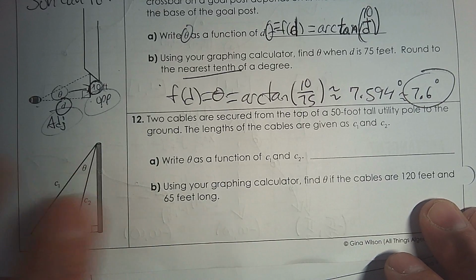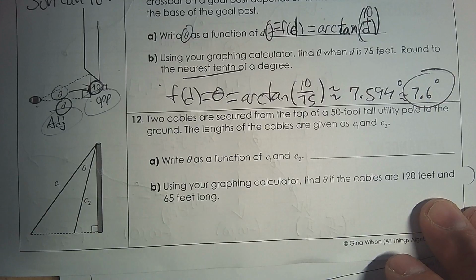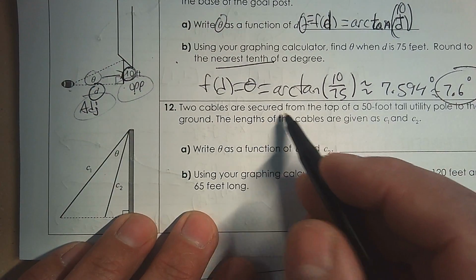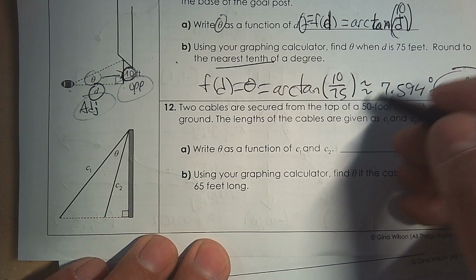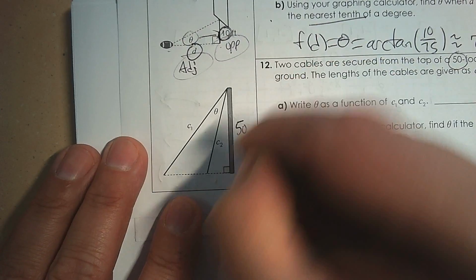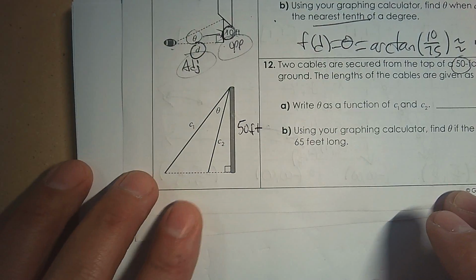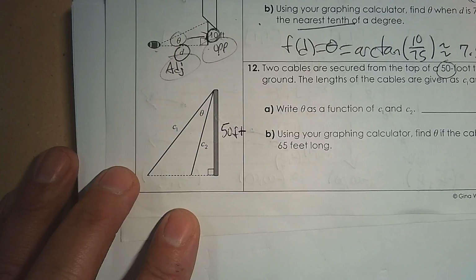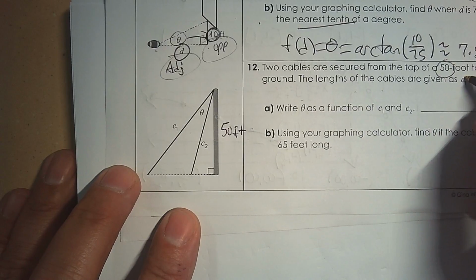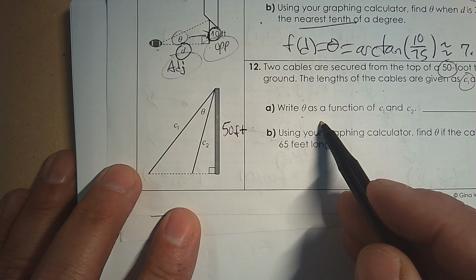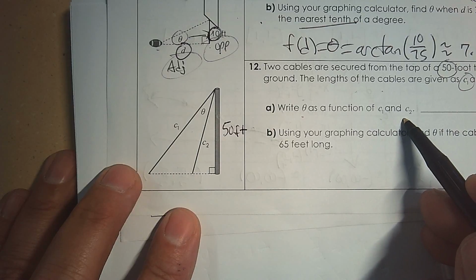All right, number 12. Here's our last one for today. And then I'm going to let you do a little homework here in class to practice it before your quiz tomorrow on this. So, 2 cables are secured from the top of a 50-foot pole. So when I look at this diagram, can I label 50 feet on the diagram? The lengths of the cables are C1 and C2. Write theta as a function of C1 and C2.